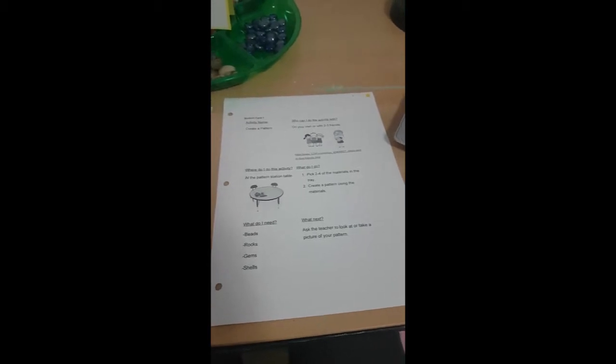This activity promotes deeper thinking for students because they need to look at the materials and assess them, and then think about how they can use these materials to represent a pattern of some sort.